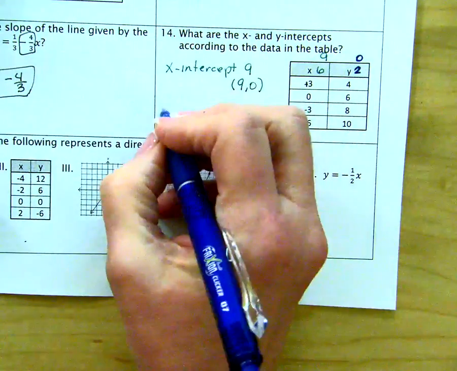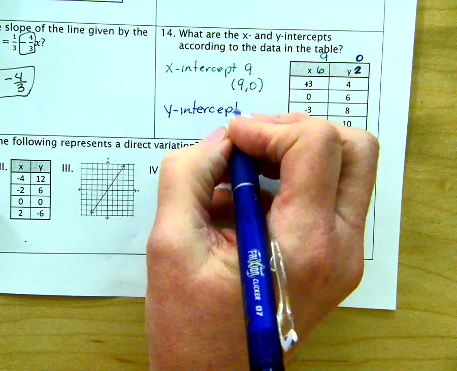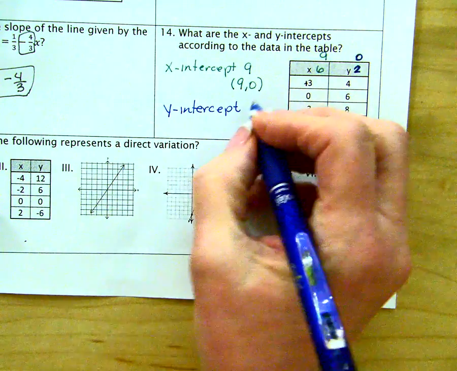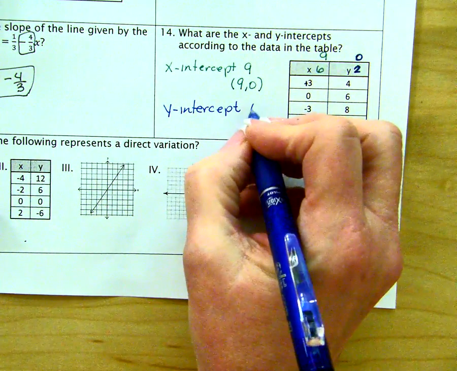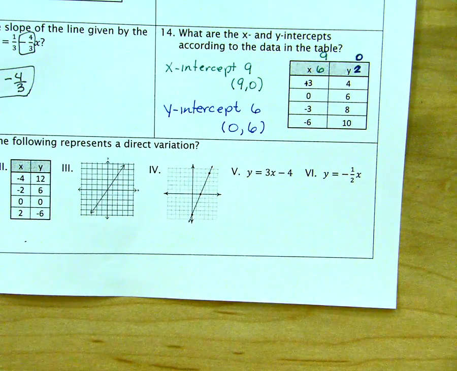For the y-intercept, we are looking in the table where the x is equal to 0, and that gives us a y value of 6. So the y-intercept is 6, and its ordered pair is 0, 6.